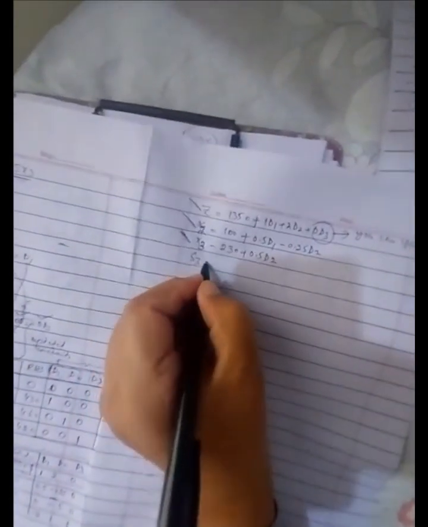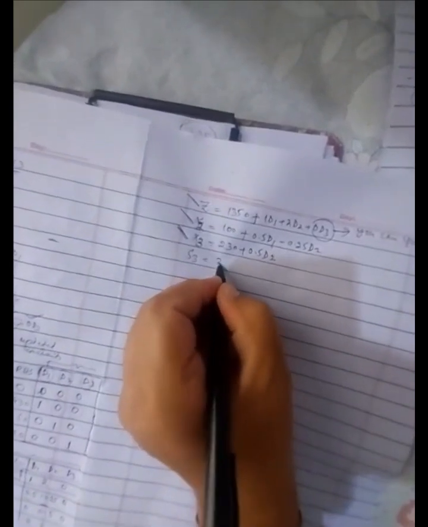And S3 is equal to 20 minus 2 into D1 plus 1D2 plus 1D3. Okay. So these are the equations that we found.